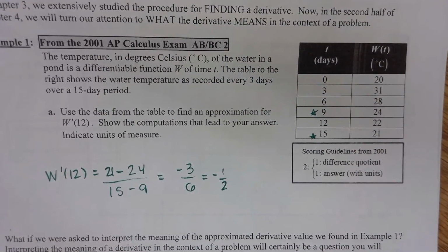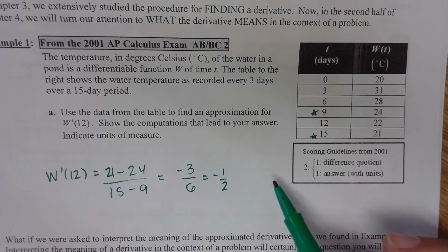So then you get -1/2, and then it says indicate units of measure. Even if you didn't know how to get to the -1/2, the units themselves were worth the point. So you just had to have a number with the units.